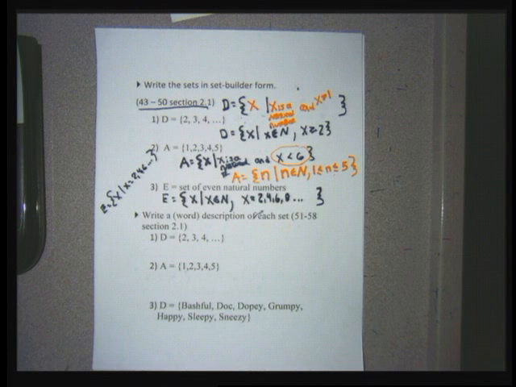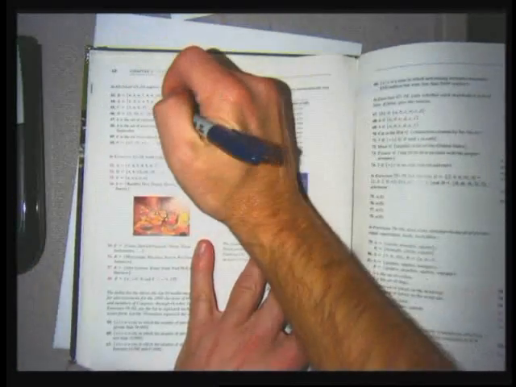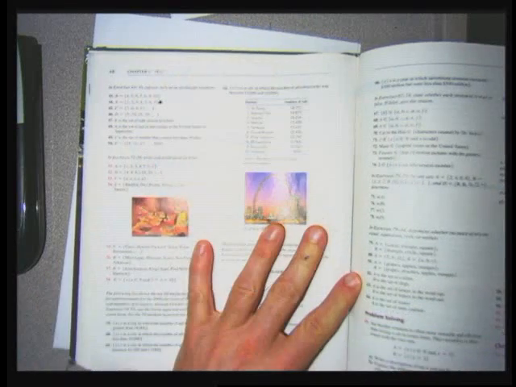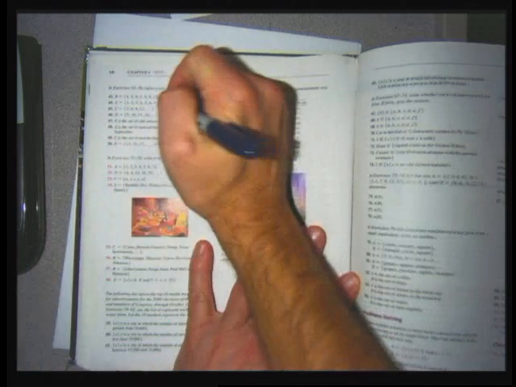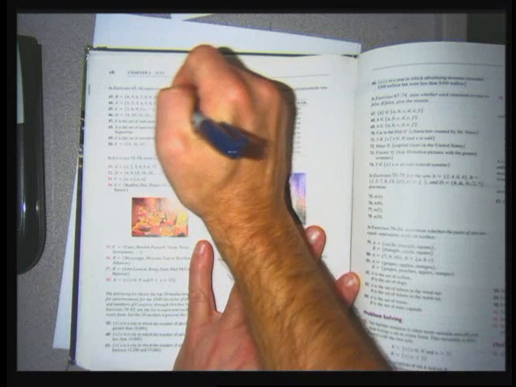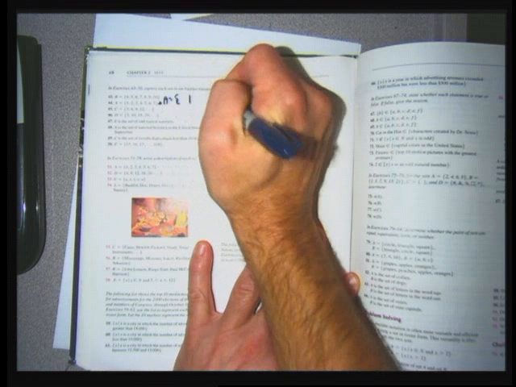So the idea now, you should be able to do 43 through 50 in the section. 43 through 50 are on the top of page 48. If I look at a problem like 44, it wants me to do the set A in set builder notation. So I'm going to write an A and an equals and make my set brackets.